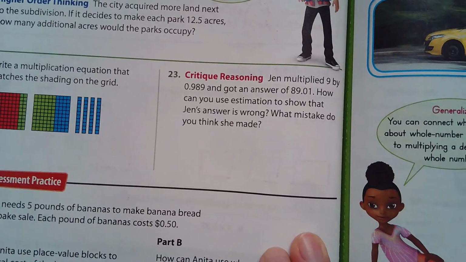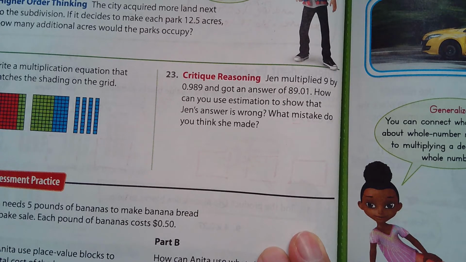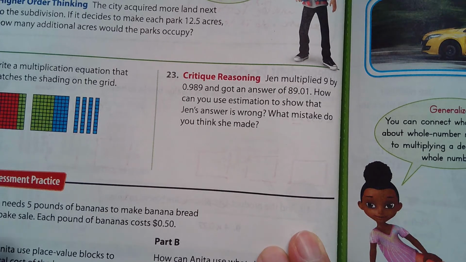Number 23, Jen multiplied 9 by 0.989 and got an answer of 89.01. How can you use estimation to show that Jen's answer is wrong?